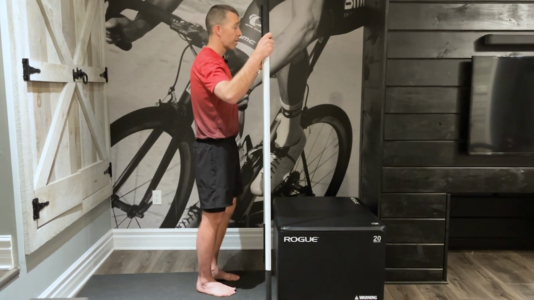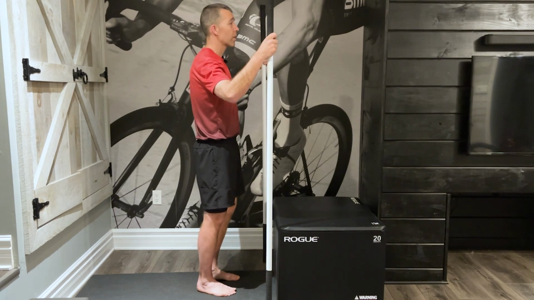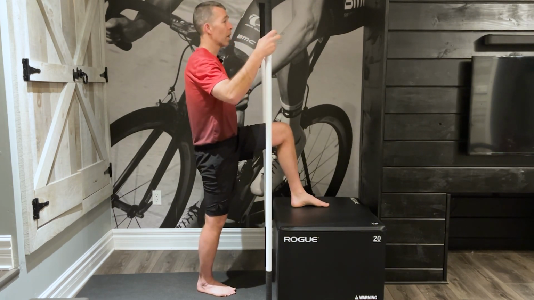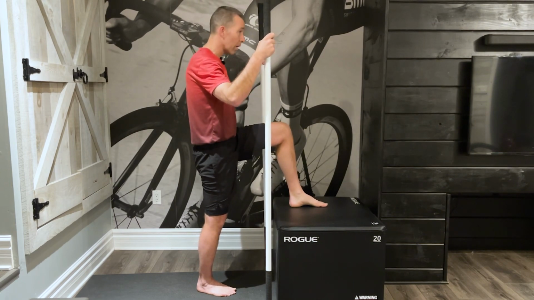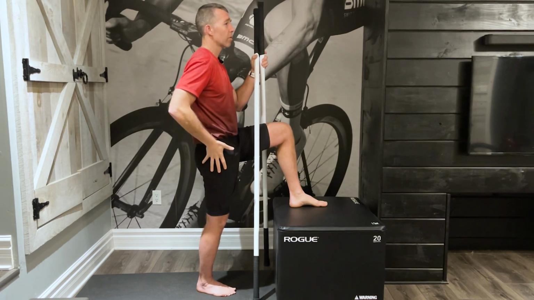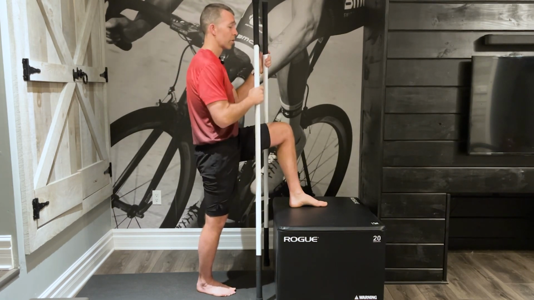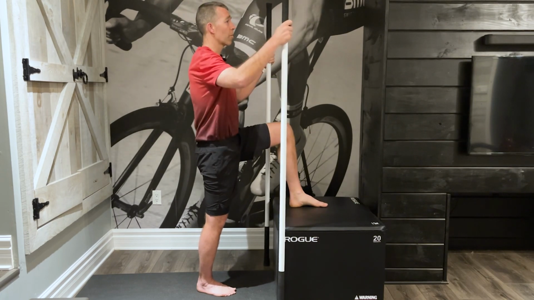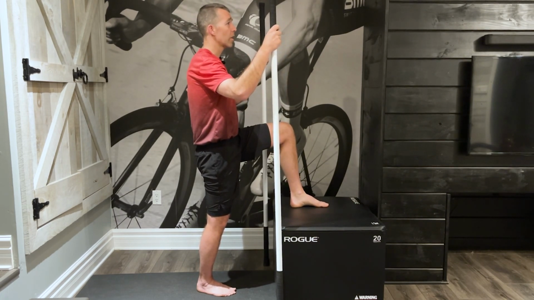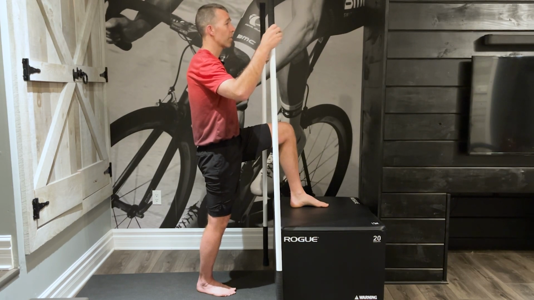Nice, loose, relaxed standing position. Leg is directly underneath me. I'm going to get my opposite leg up on a box or a chair or a stair. But as I do so, I am not leaning forward. I am keeping that leg right underneath my trunk, hip in a neutral position. I'm going to perform a posterior tilt, creating tension or initiating tension through the hip flexor group.